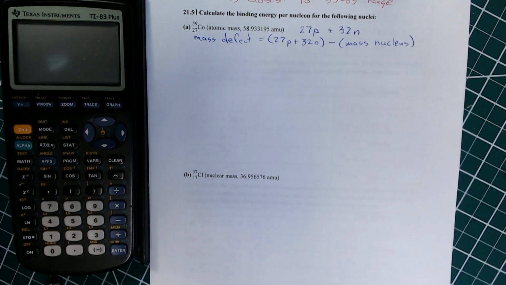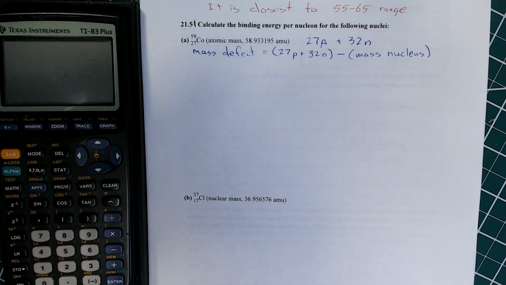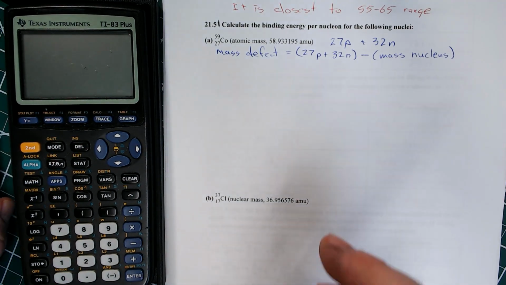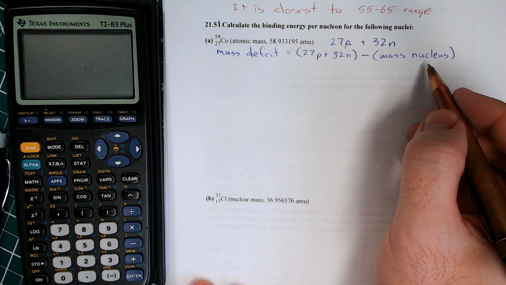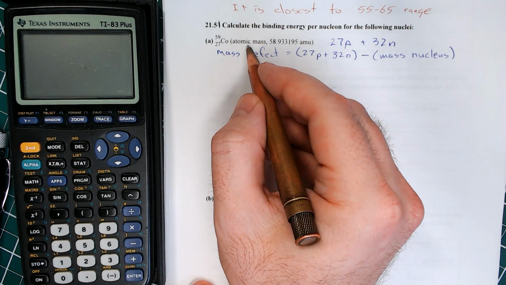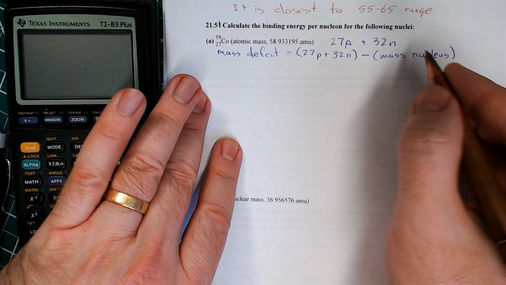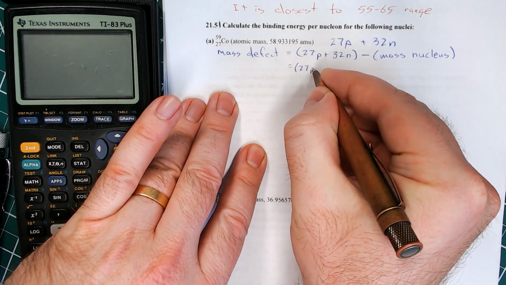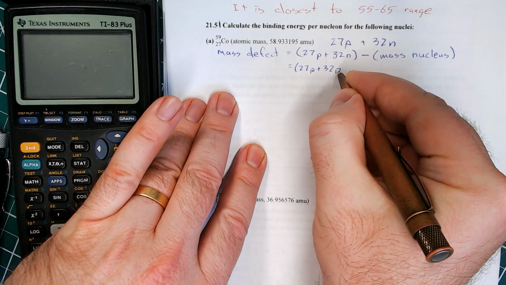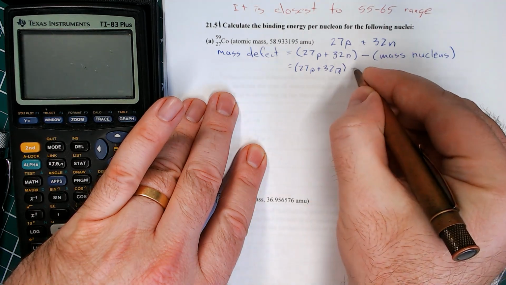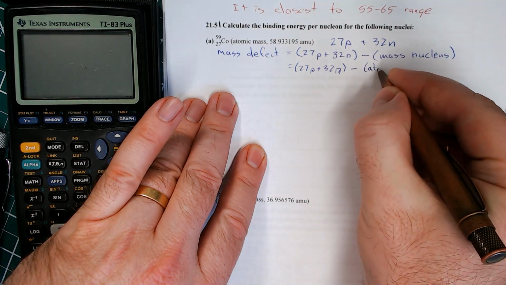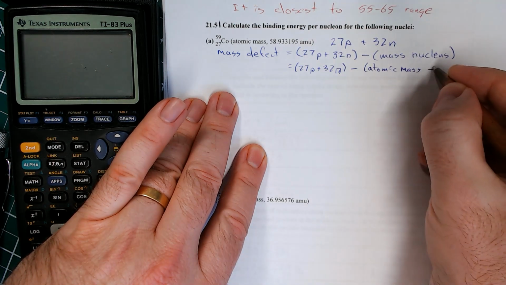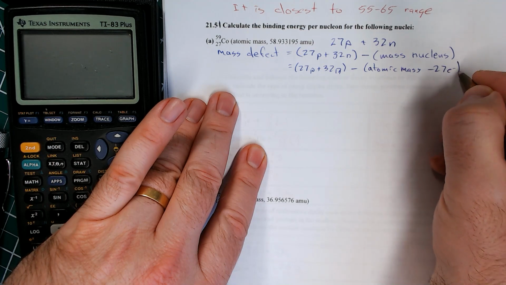So here, to get the mass of the nucleus, we'll take the atomic mass and subtract the 27 electrons. So we'll do 27 protons plus 32 neutrons, and we'll subtract away atomic mass minus 27 electrons.